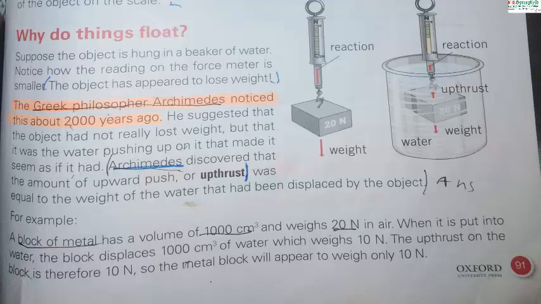When it is put into the water, the block displaces 1000 cm cube of water, which weighs 10 Newton. The upthrust on the block is therefore 10 Newton, so the metal block will appear to weigh only 10 Newton. Now, summarizing the topic, why do things float here?